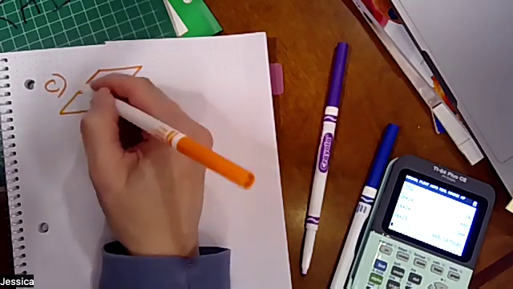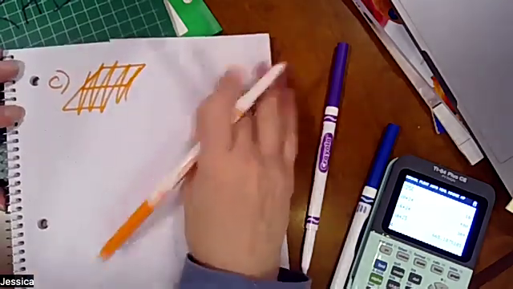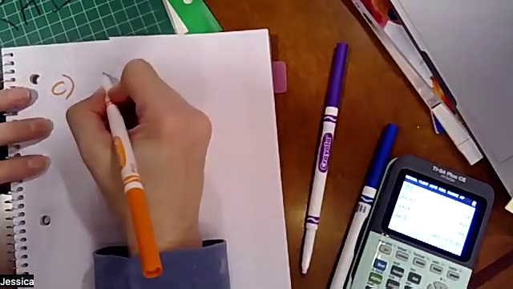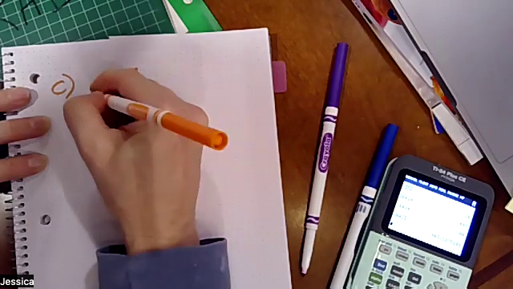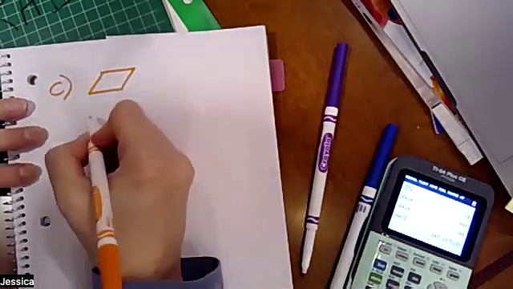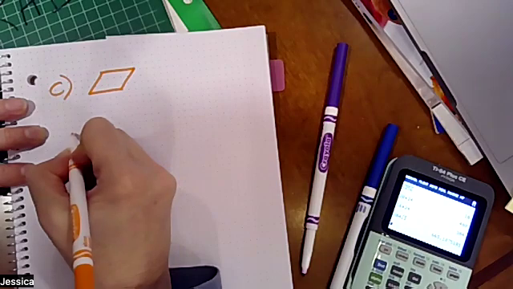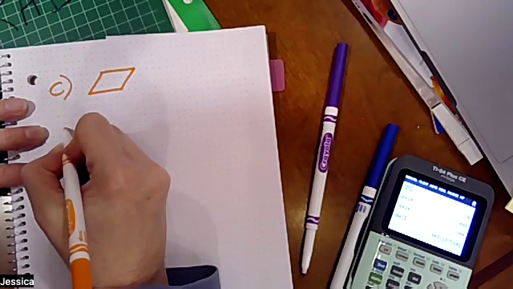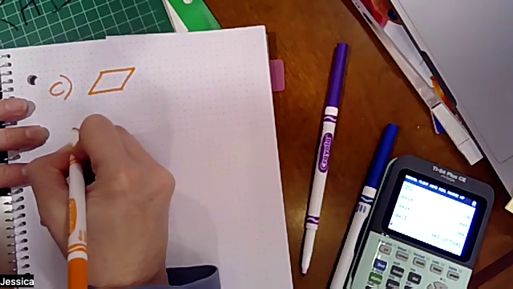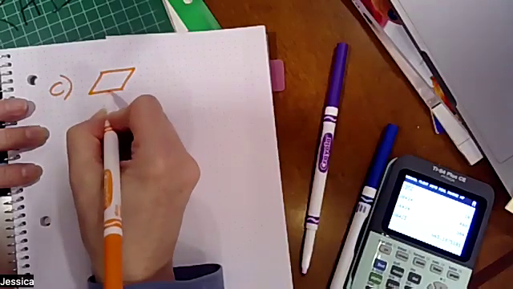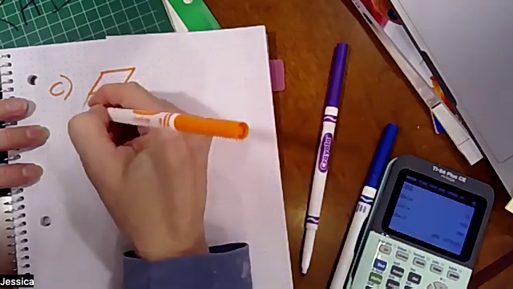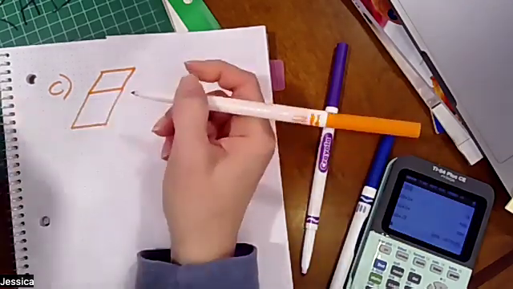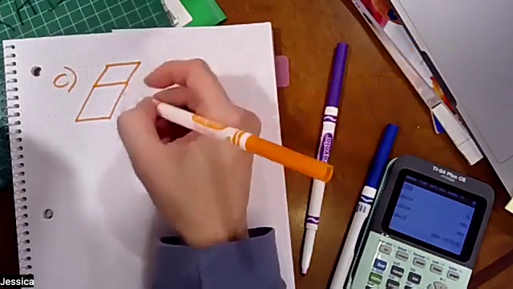Okay, I messed this one up. Try again. Take 2. Okay, another parallelogram. I'm going to see if I can do this. I don't know if I'm doing any better at this.